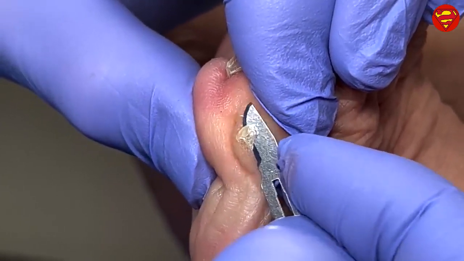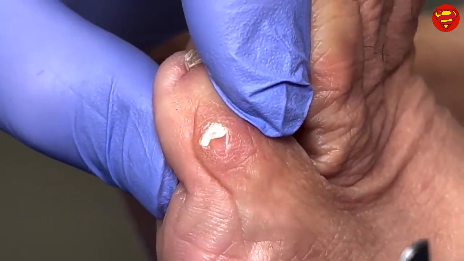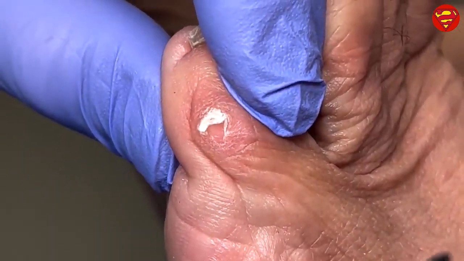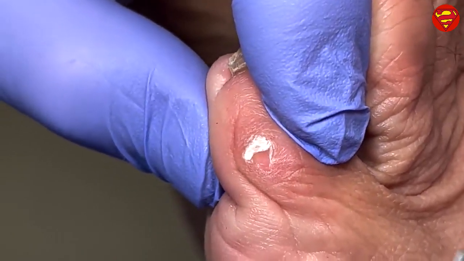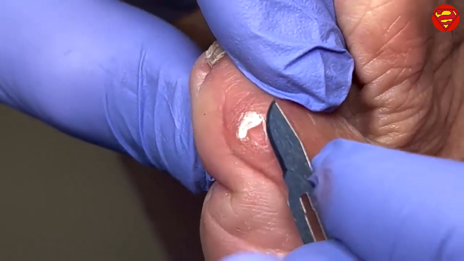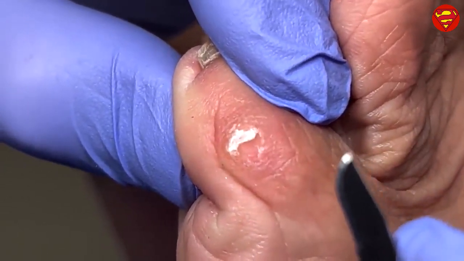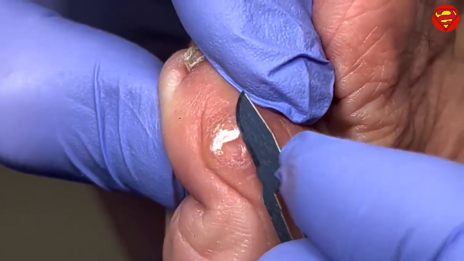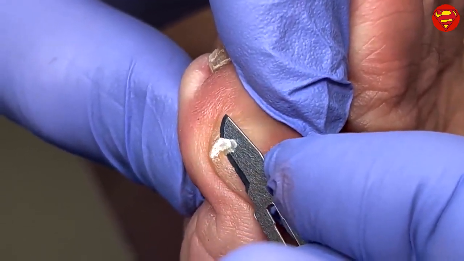And there it comes. Now, it's hyperkeratotic tissue, callus tissue. Once we go through that initial callus cap, the underlying tissue becomes softer, kind of like that.